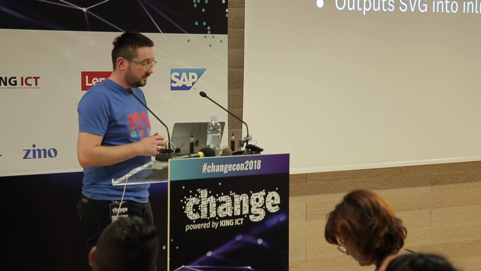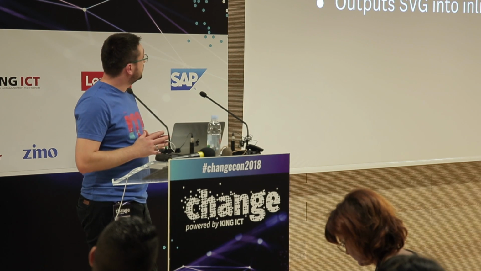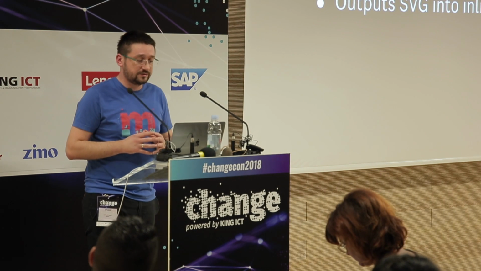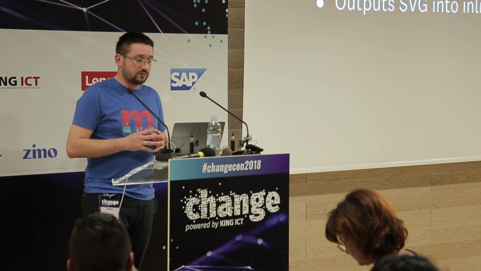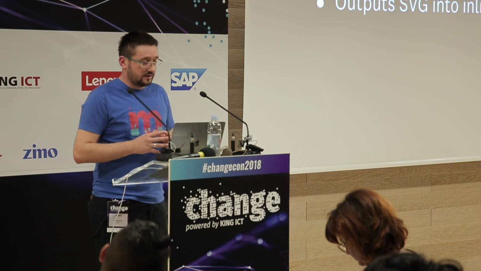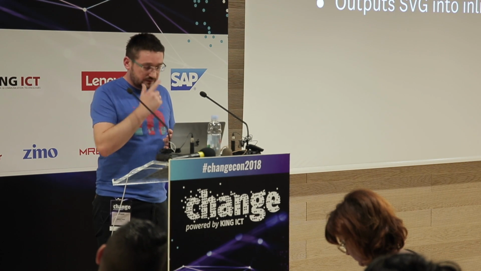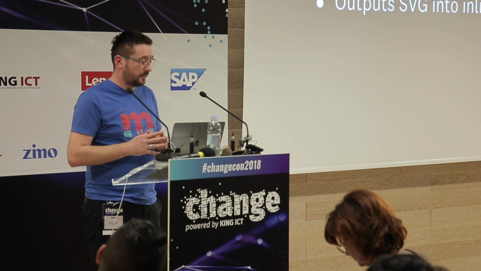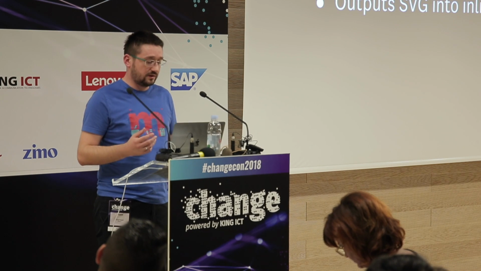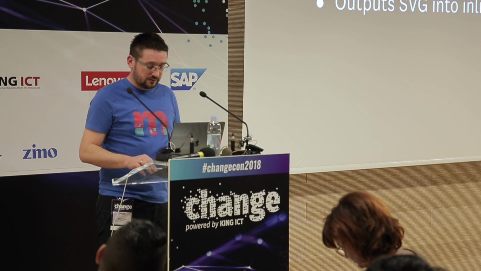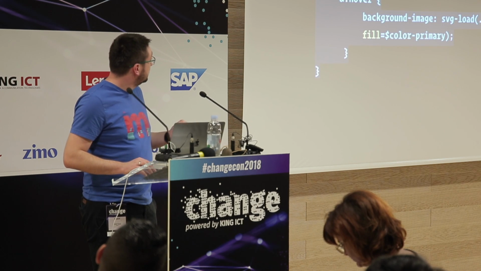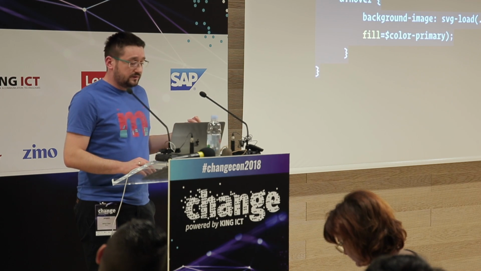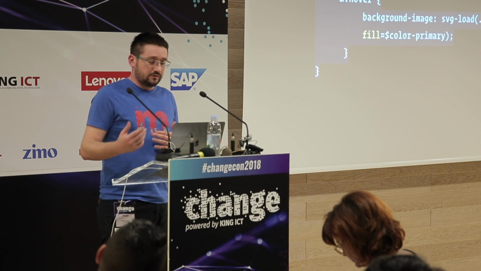Yeah, of course, we also implemented PostCSS inline SVGs, and we work with color functions and variables. It's really simple to use. It outputs inline SVG, which you'll see in the example. The good thing about this is it supports color functions.